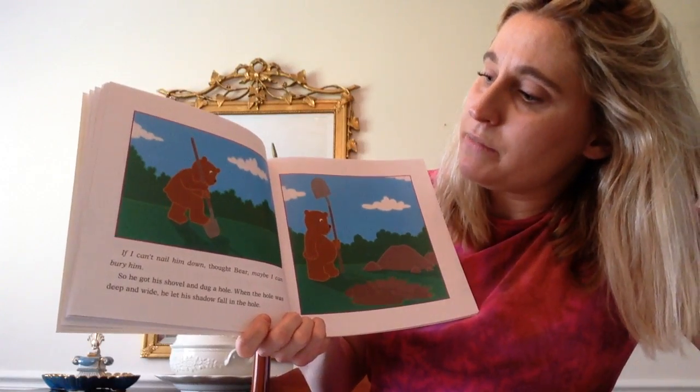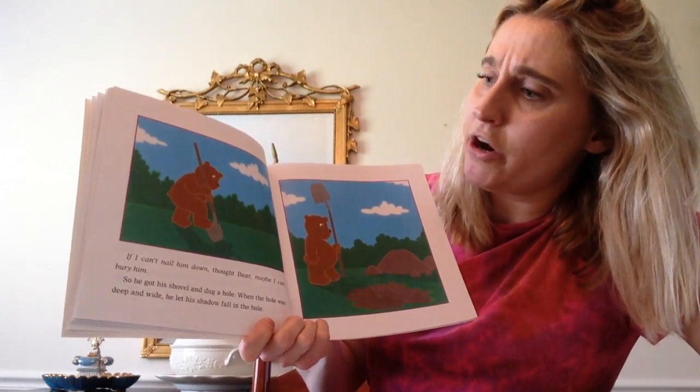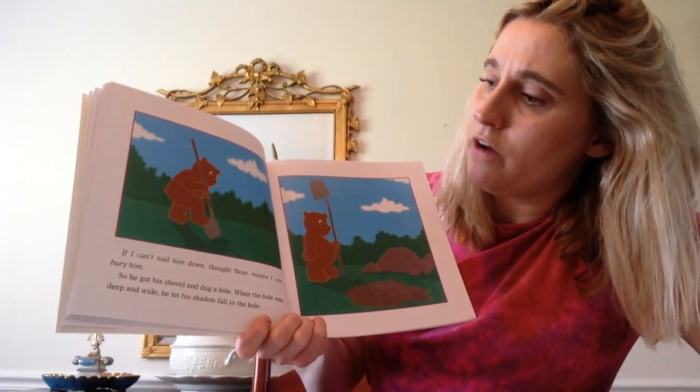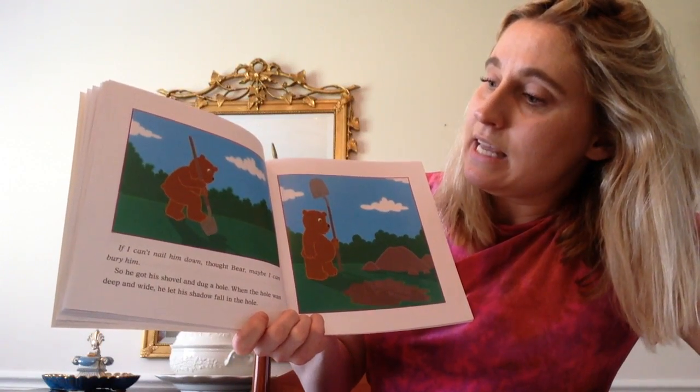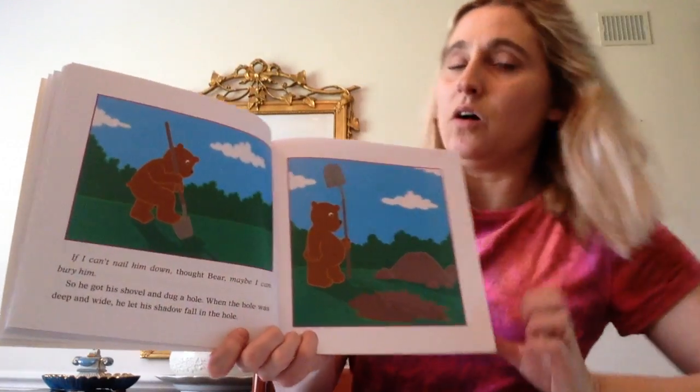"If I can't nail him down," thought Bear, "maybe I can bury him." So he got his shovel and dug a hole. When the hole was deep and wide, he let his shadow fall in the hole.